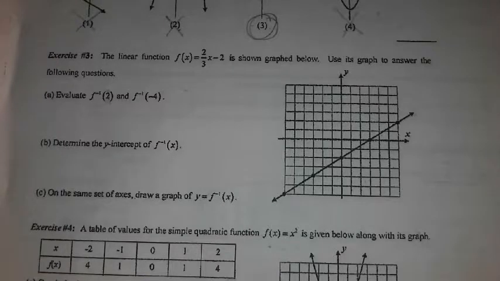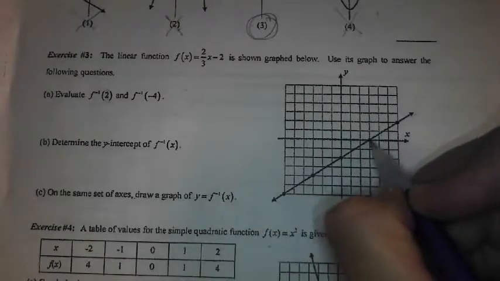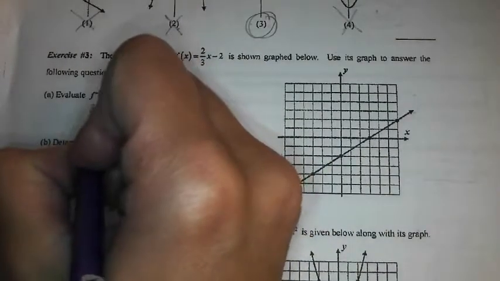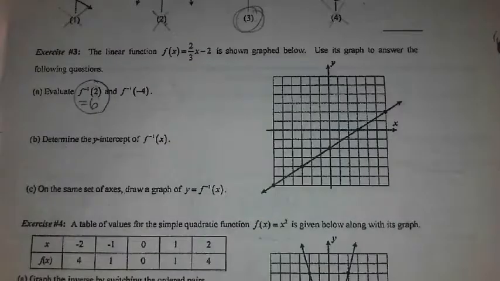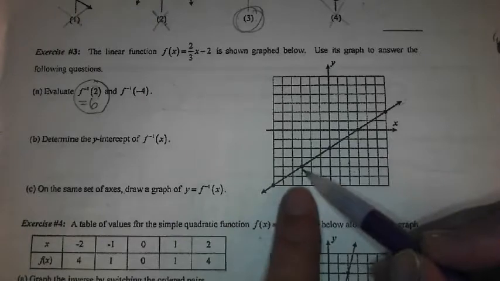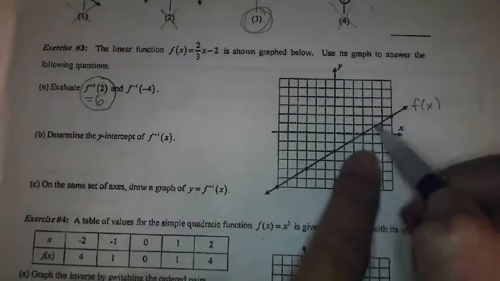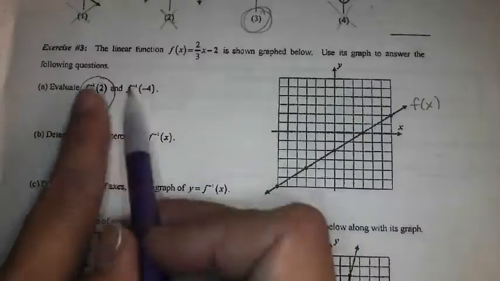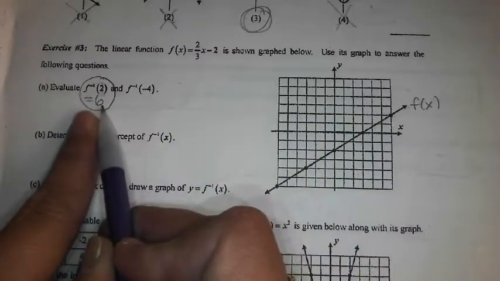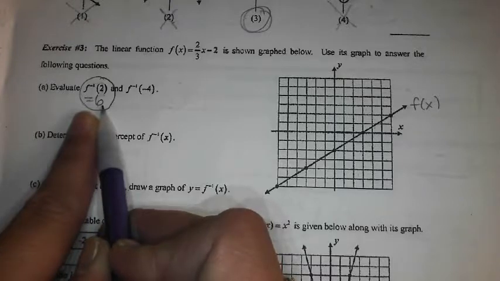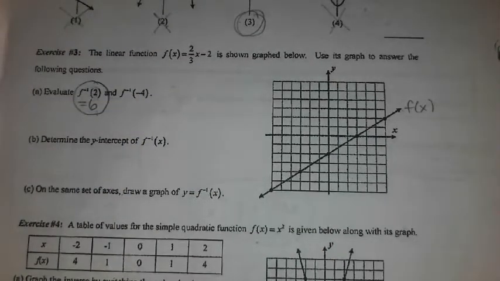And be prepared to share that. Find the coordinate on here that has a y coordinate of 2. McKenna. 6, 2. 1, 2, 3, 4, 5, 6, 2. Correct. So this equals 6. Right? Again, I'll phrase it now that we have it. The original function has the point 6, 2. So the inverse function has the point 2, 6. Good? And then find f inverse of negative 4.